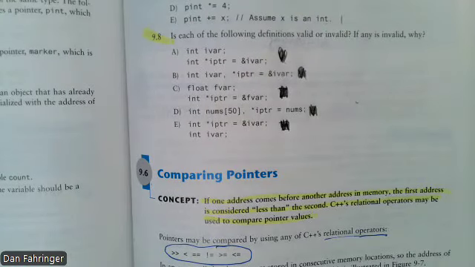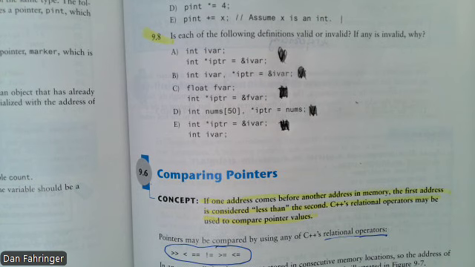Let's see what you know. 9.8. What's valid? What's not valid? Letter A. What do you got?